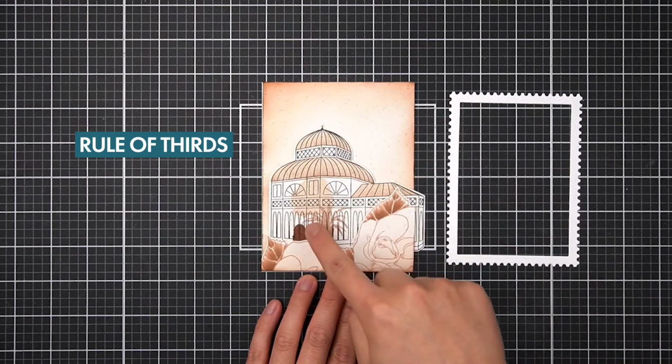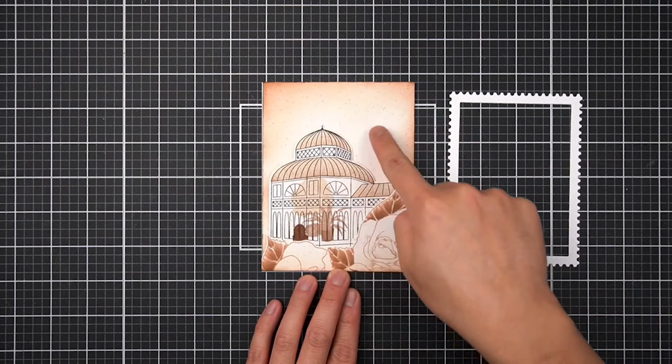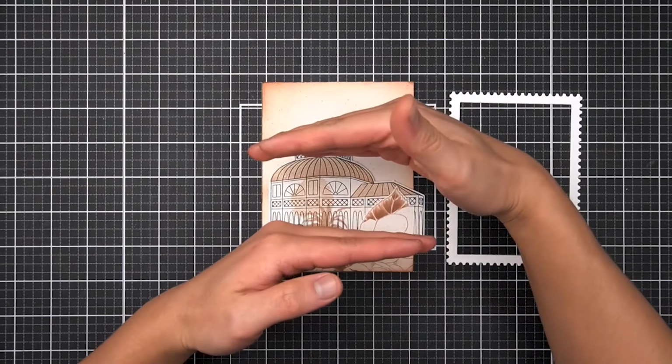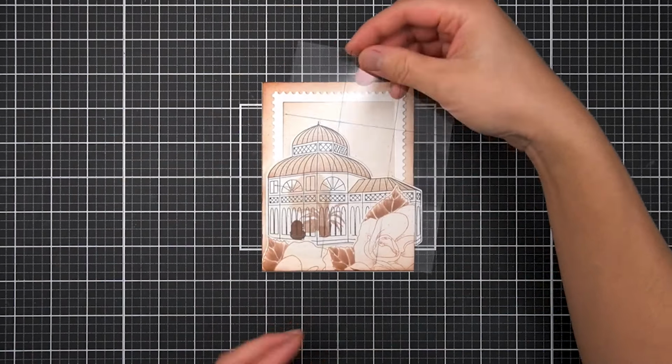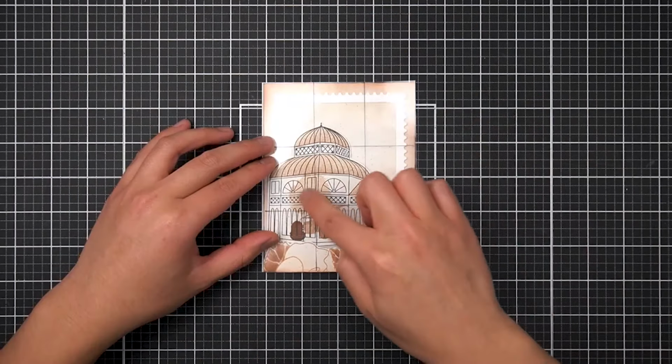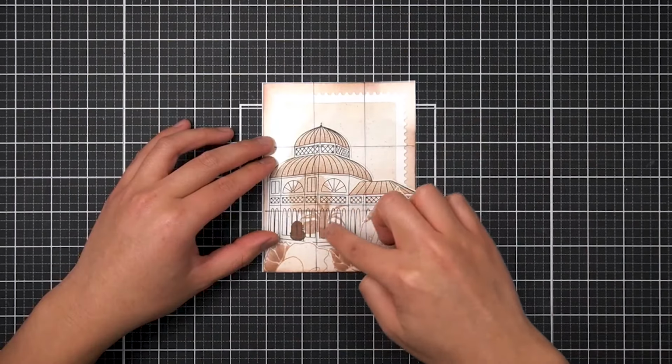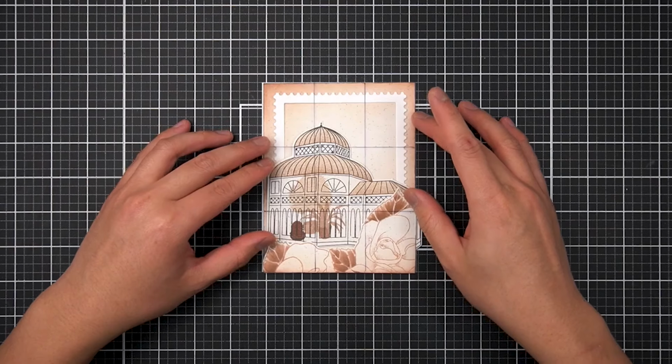If you think your card scene has 3 linear subdivisions, vertically and horizontally, the 4 points where these lines intersect are considered visually appealing areas. Focal points in your scene should go in these areas. In the video, Jaycee discussed the rule of thirds in more detail.